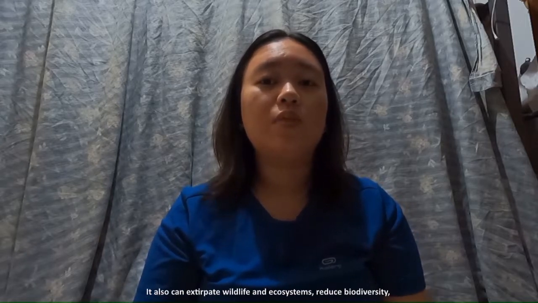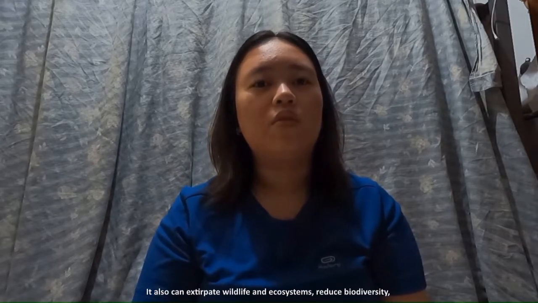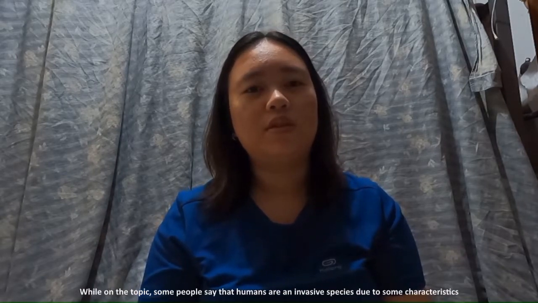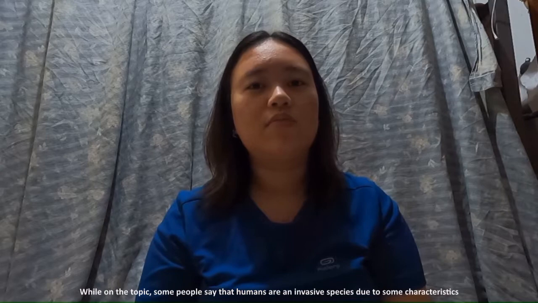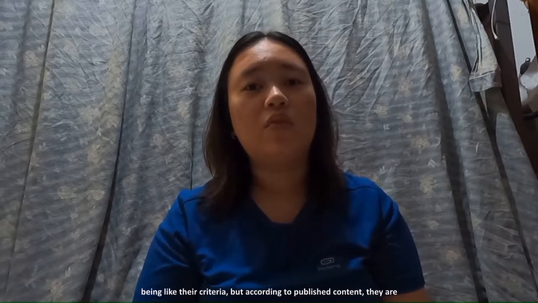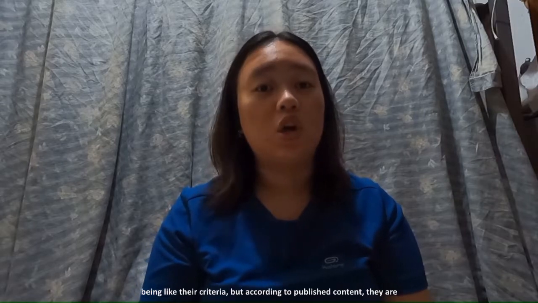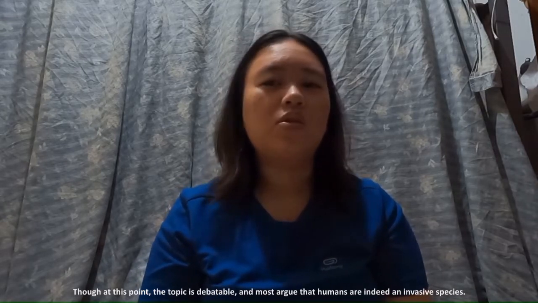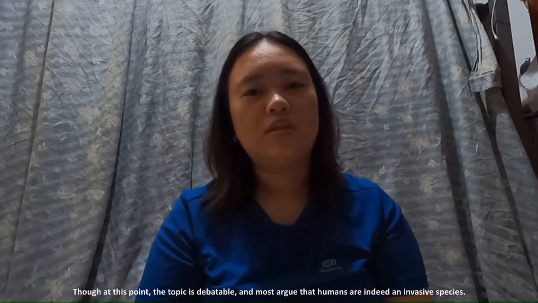It also can extirpate wildlife and ecosystems, reduce biodiversity, compete for limited resources with native creatures, and modify environments. While on the topic, some people say that humans are an invasive species due to some characteristics fitting the criteria of what you call invasive. But according to published content, they are not. Though at this point, the topic is debatable, and most argue that humans are indeed an invasive species.